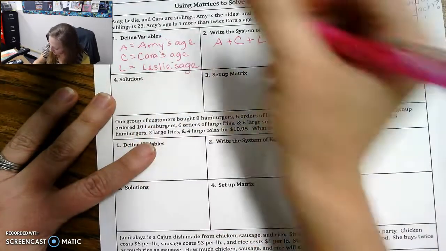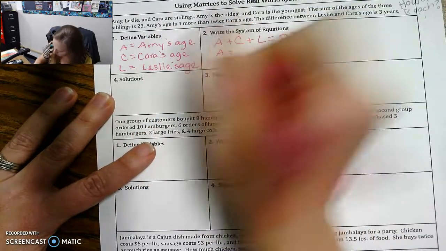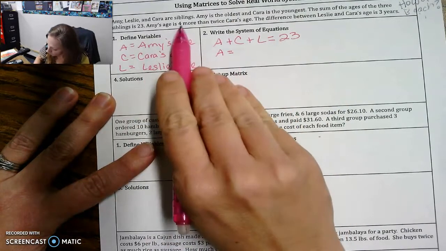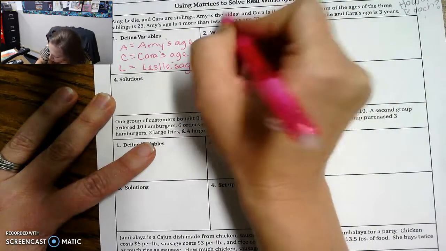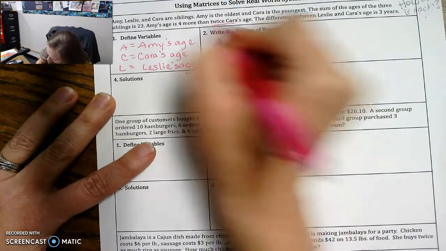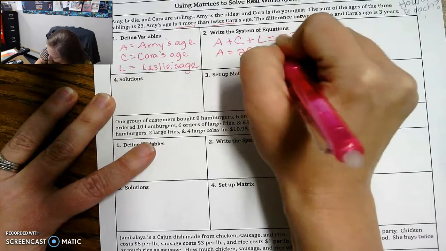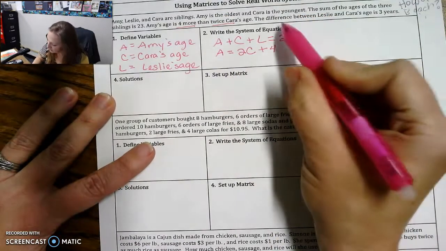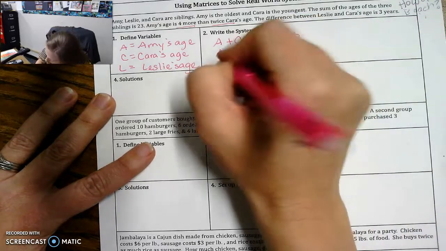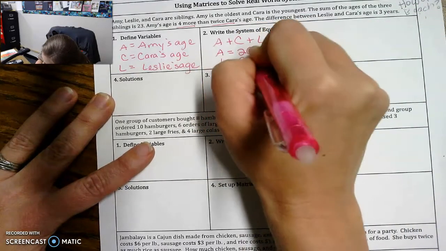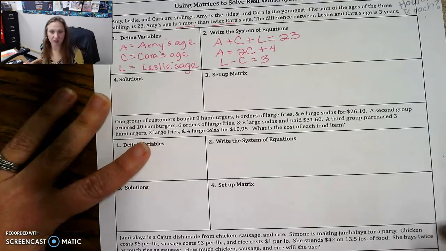Amy's age, remember, equals 4 more than twice Kara's age. Okay, so I'm going to do twice Kara's age and add 4 to that. The difference between Leslie and Kara's age is 3 years. So Leslie minus Kara is 3 years.